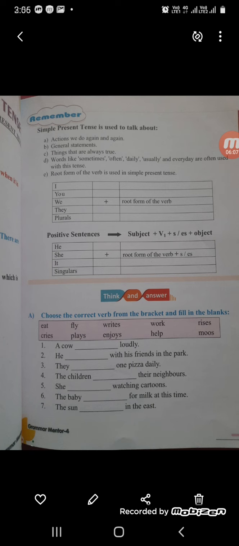Words like sometimes, often, daily, usually and every day are often used with this tense. Now, the root form of the verb is used in simple present tense. Root form means the plain verb: run, sit, jump, walk. They are called the root form.